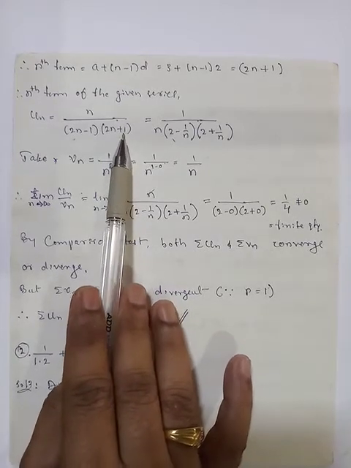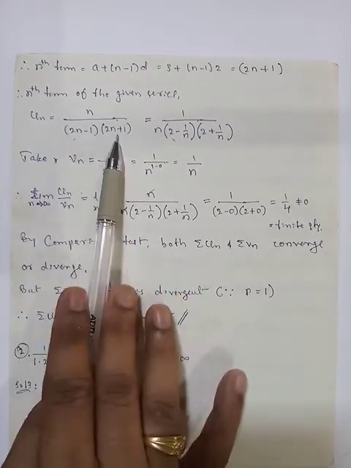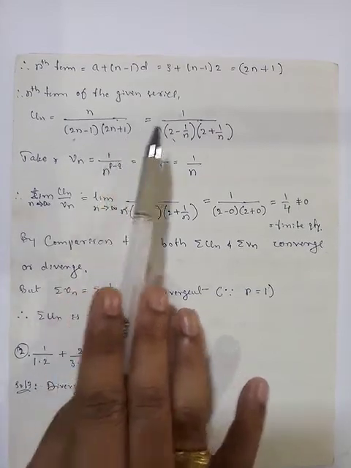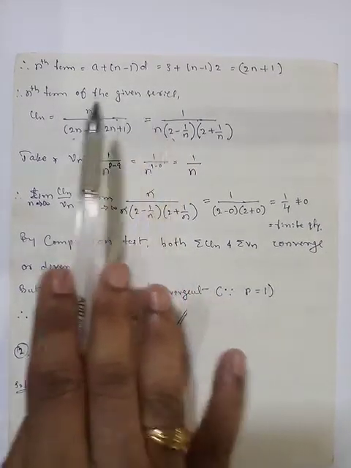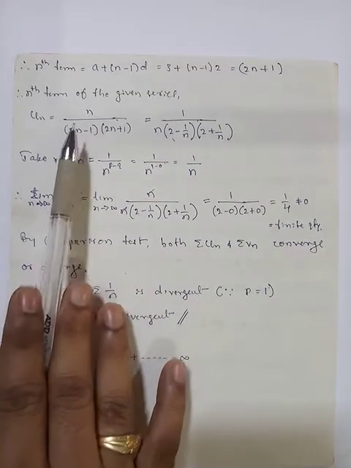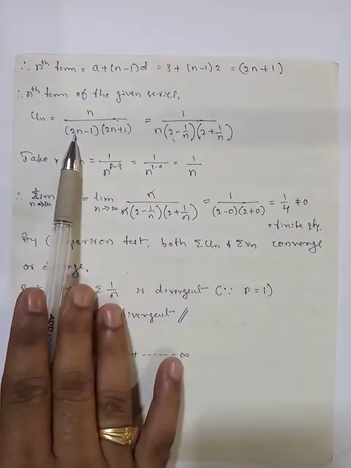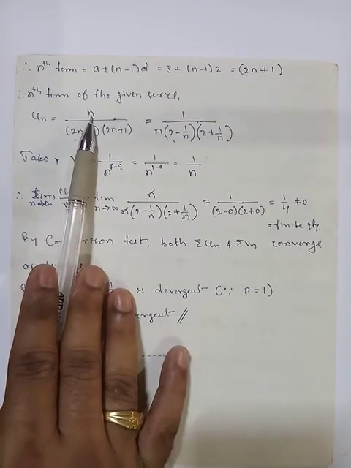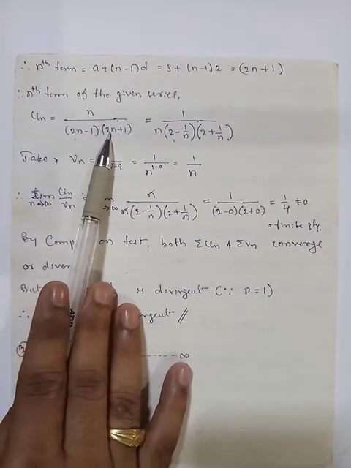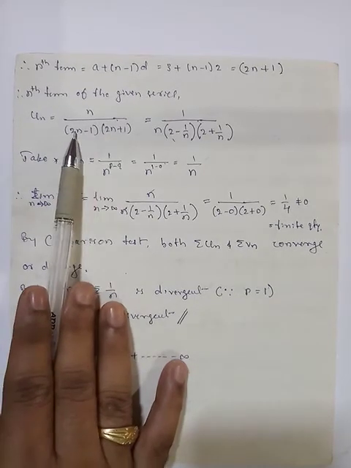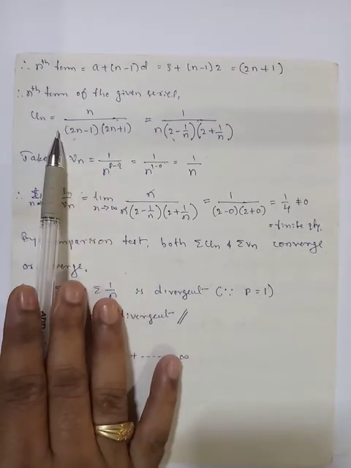Now what we do after writing the nth term is we take the highest power of n from the numerator and the highest power of n from the denominator. We have only n in the numerator. Taking n common from this bracket and n from this bracket, we get n square here.